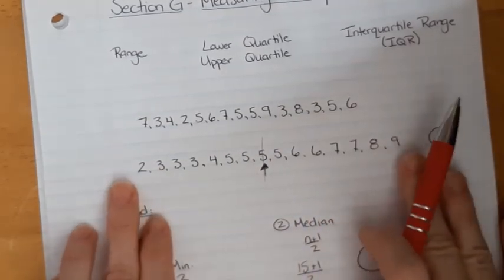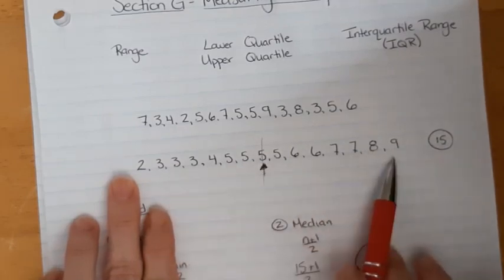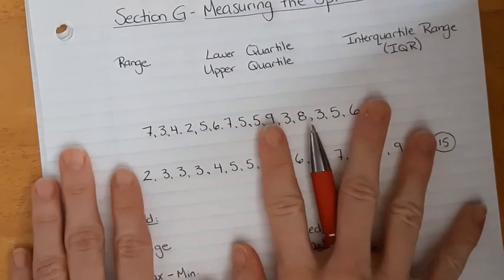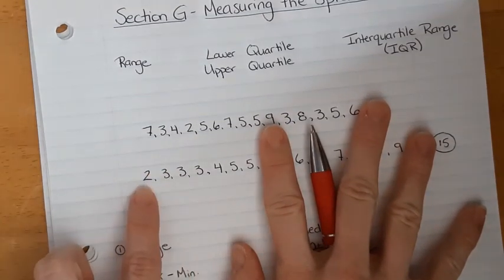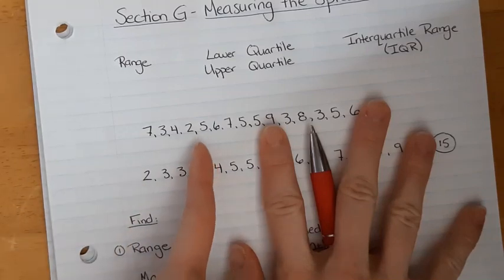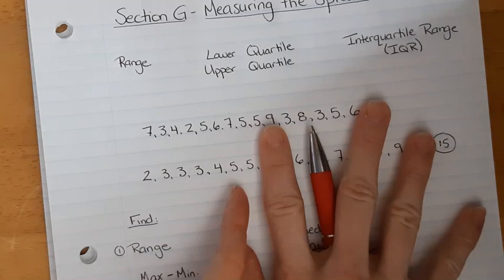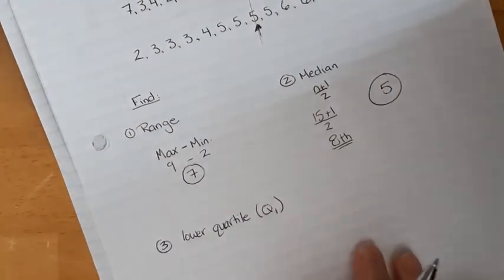So we found the median of the entire data set, and that cut it 50%, 50%, exactly in half. Now we're going to look only at the data values below the median, and we're going to find the median of those. That's going to cut this in half, which will make 25% and 25%. So Q1 is the 25% mark.